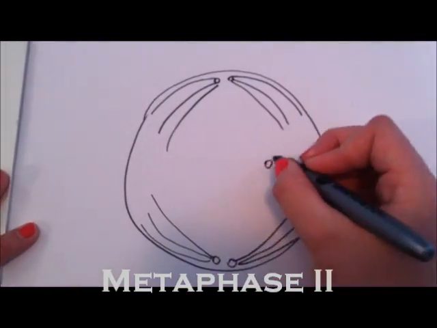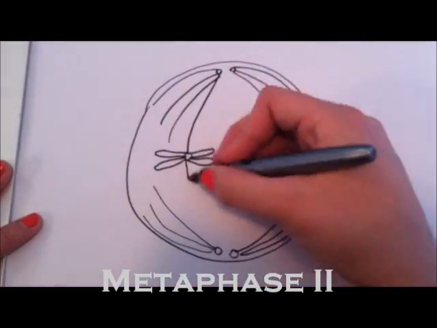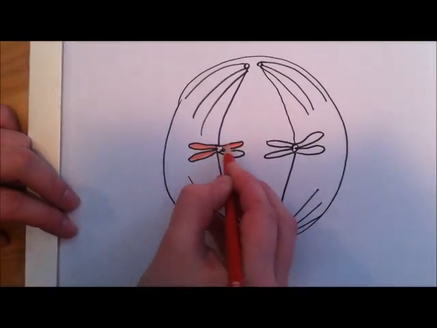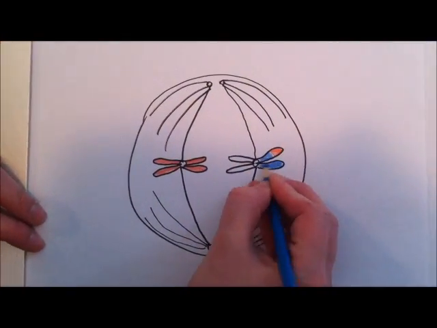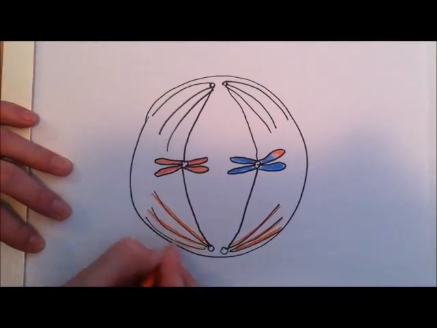Metaphase 2. In metaphase 2, the X-shaped chromosomes form a single line across the middle of the cell and the spindle fibers bind to both sides of the centromeres.